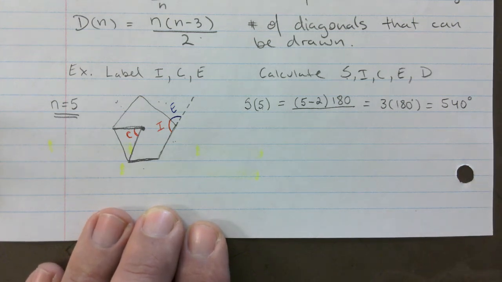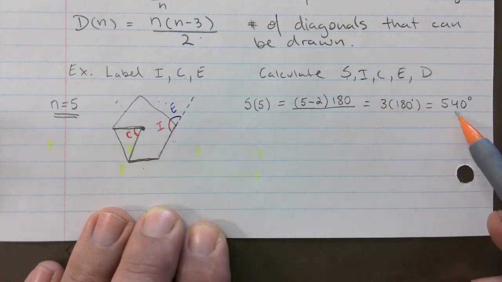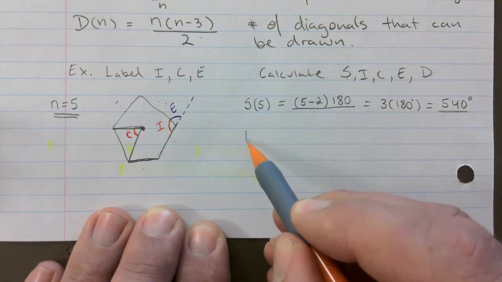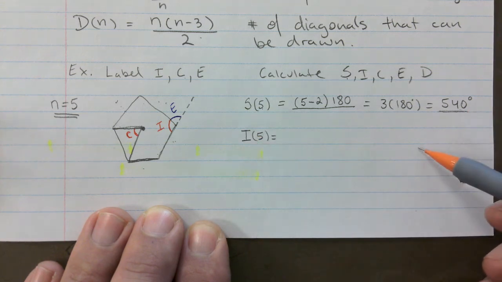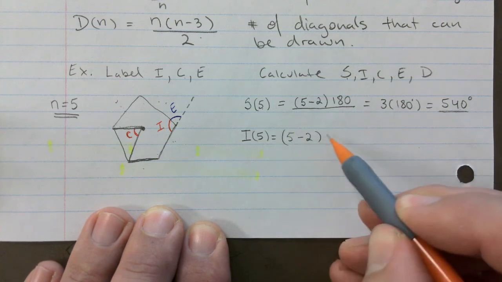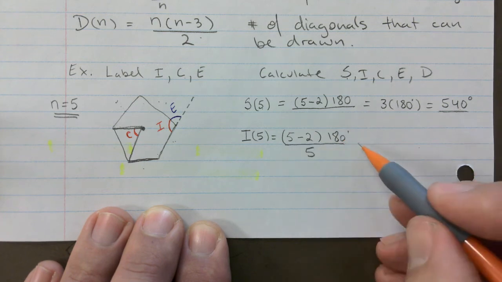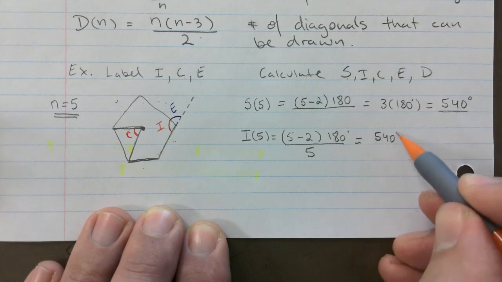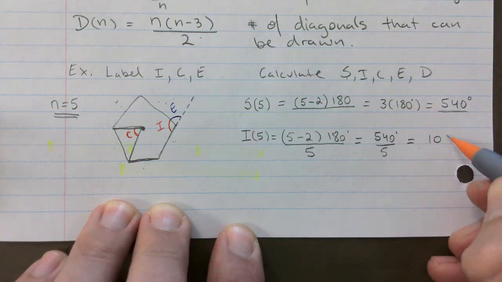So the sum of all the 5 angles in a pentagon, if you add them up, is going to be 540 degrees. Okay. The interior angle would just really be 540 divided by 5, correct? But we're going to use the formula. 5 minus 2, that's n minus 2, right, times 180, divided by 5. So that ends up being 540 divided by 5, which is 108 degrees.